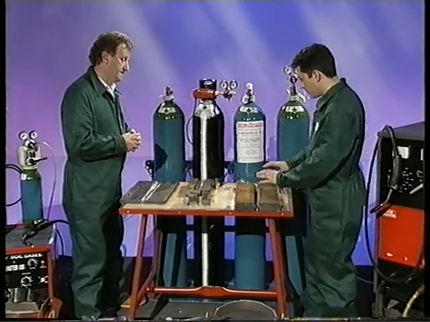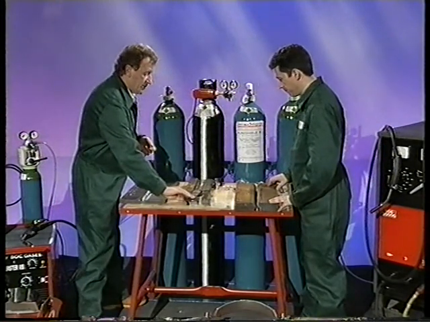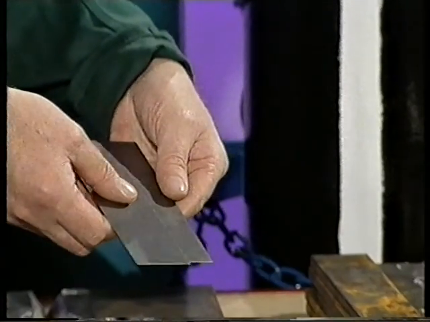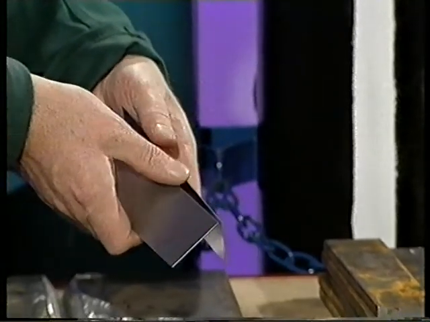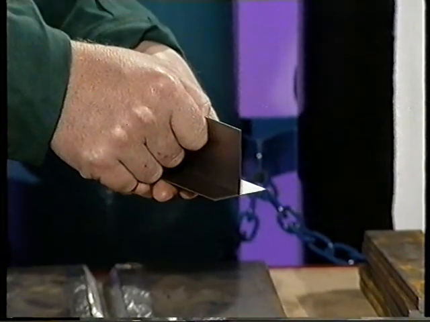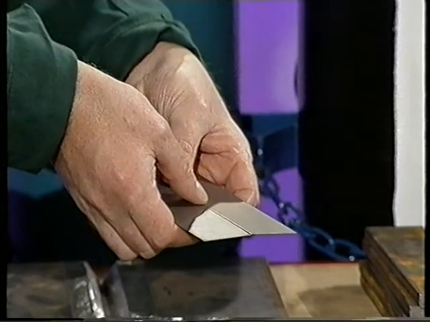Right. Could you just explain some of the joints that we'll be welding today? Yeah, we have the four major joint types, which are when the plates overlap each other, it's a lap joint. When they meet at a corner, it's a corner joint. When they meet at right angles like this, that's a fillet joint. And we have a butt joint when they butt together in the same plane.